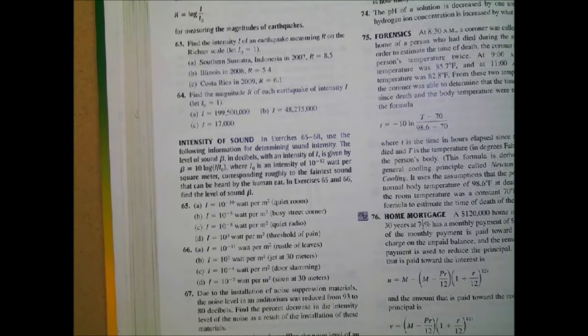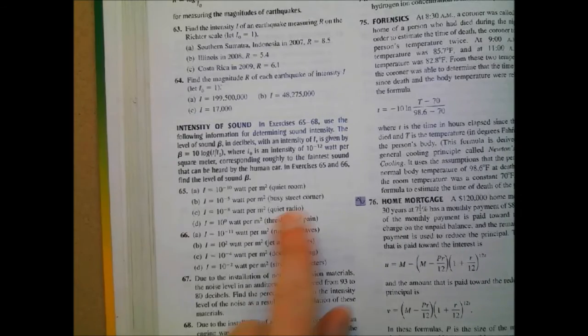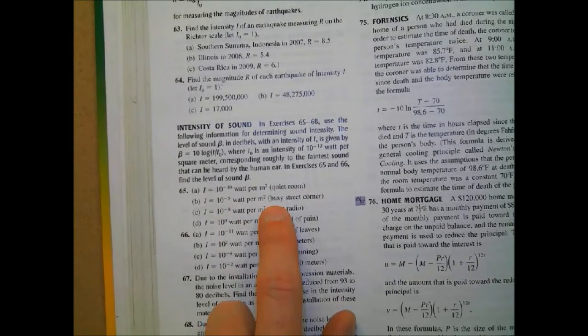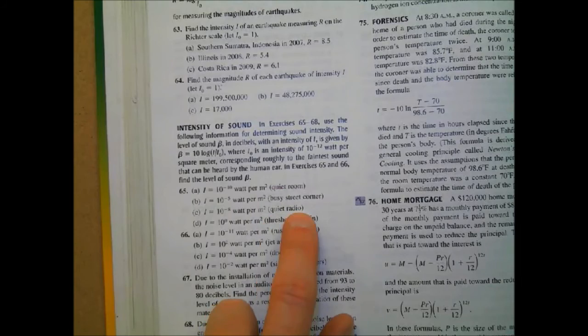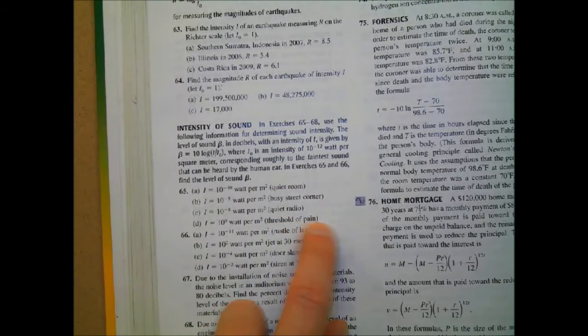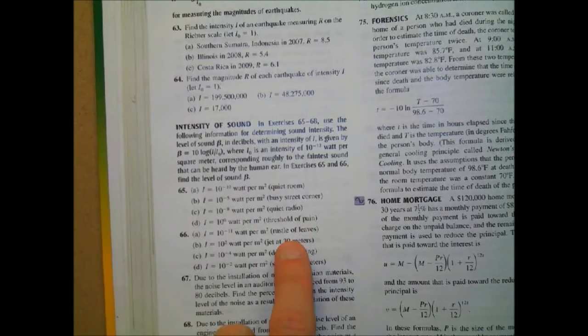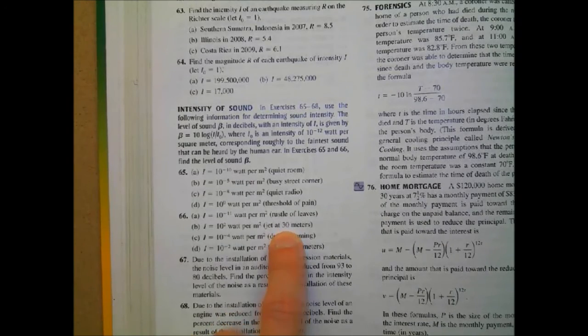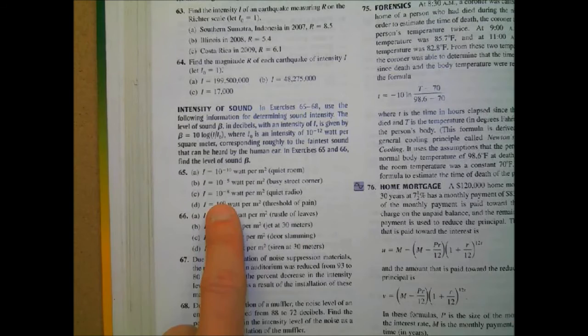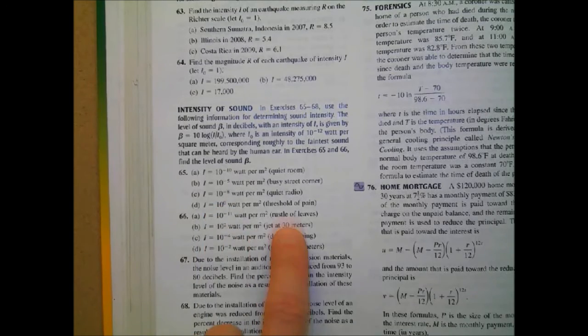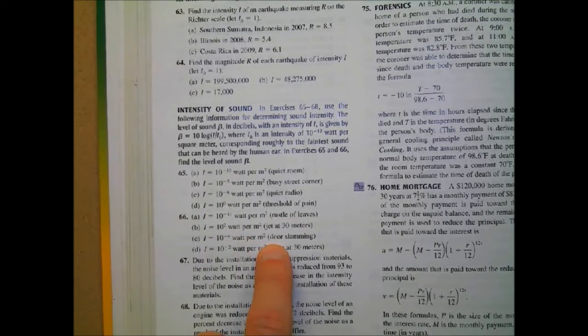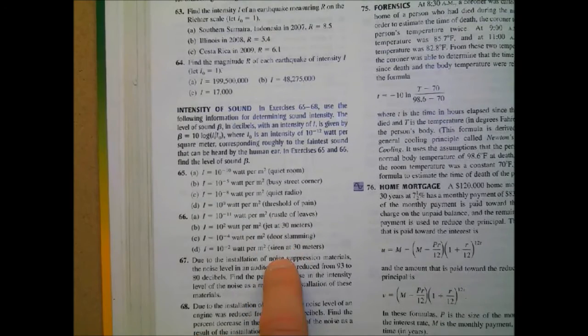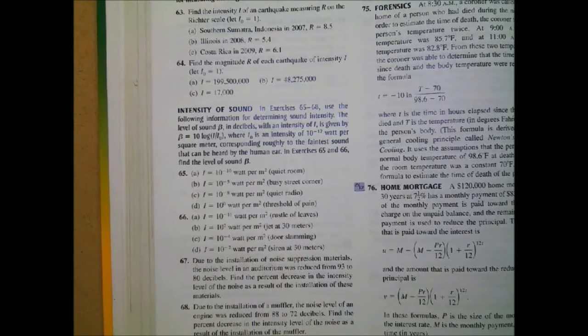So you'll see some interesting ones here, right? We have different scenarios. We have a quiet room, a busy street corner, a quiet radio, the threshold of pain. That's neat. All right. So rustle of leaves, jet at 30 meters. You can see that's 10 to the 2, that's 10 to the 0 for threshold of pain. So if you're 30 meters away from a jet, there's a good chance you're going to be in some pain there. Door slamming, siren at 30 meters. Okay, so interesting stuff here.